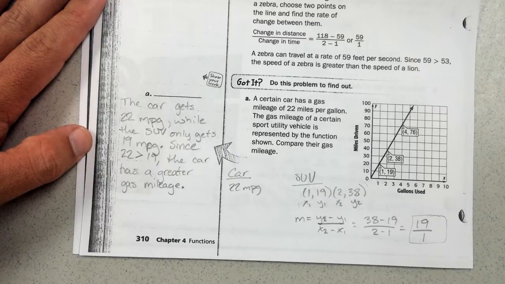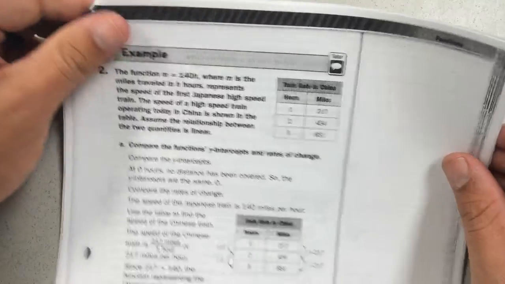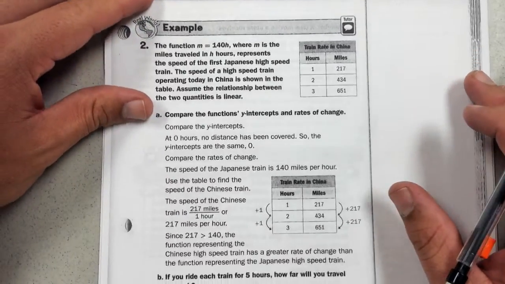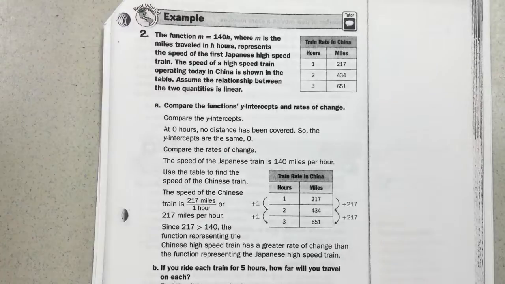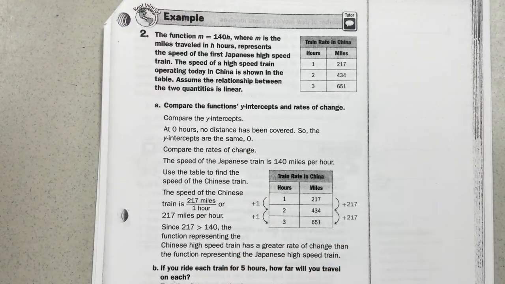I'll give you a few more seconds to make sure you have everything down. Okay, so we're going to move on. So far all we've been comparing is rates of change, and that may be what we stick with for a little bit. But actually in this one it says compare y-intercepts and rates of change. So now we're comparing both. And then we might have to find a distance at some point.